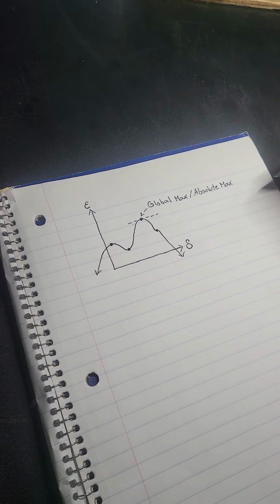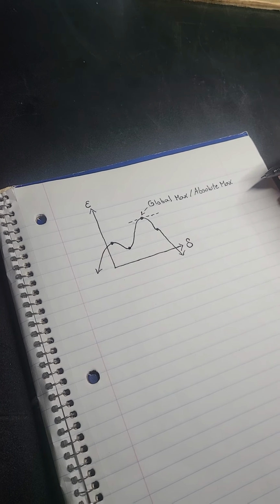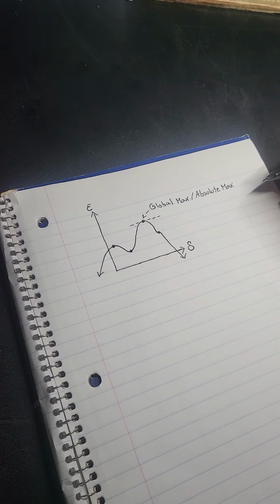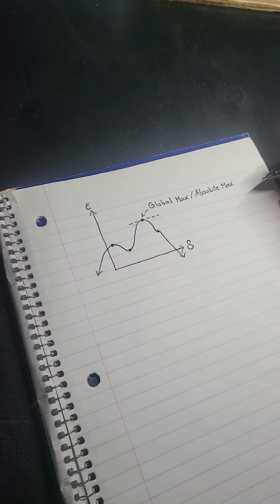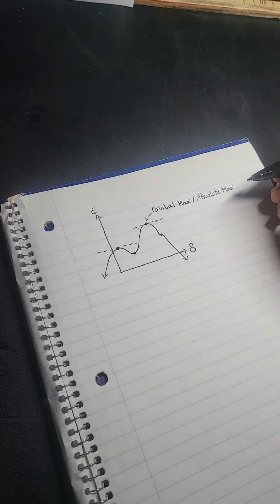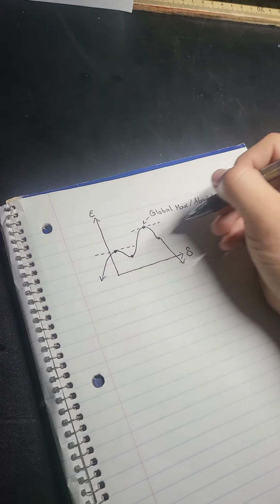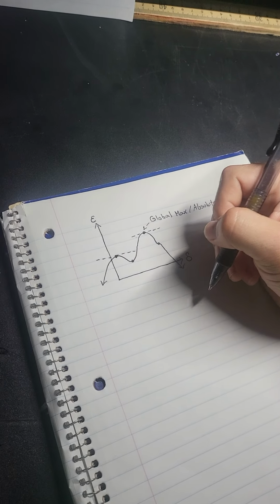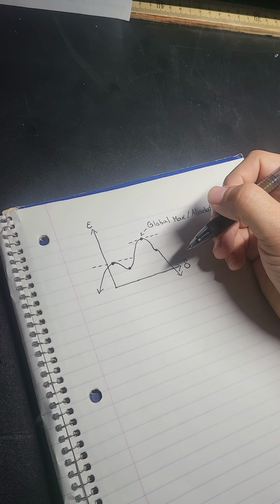But it can also be defined as one of the local minimums, as one of the local maximums. This right here where the tangent equals 0, this is where we get our maxes and our min points.